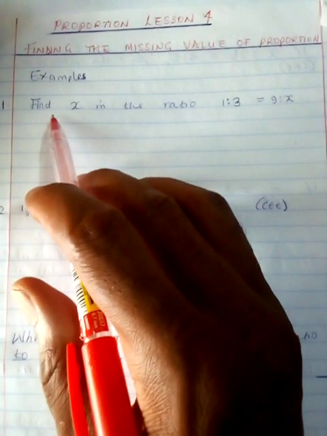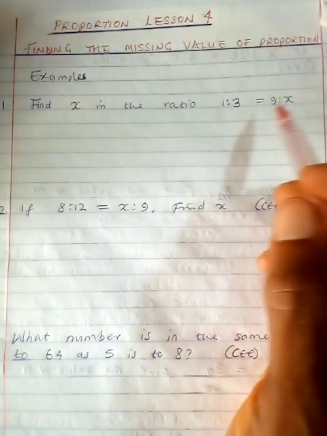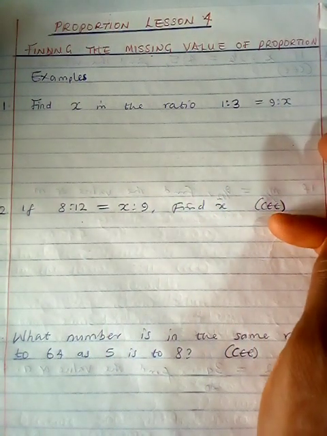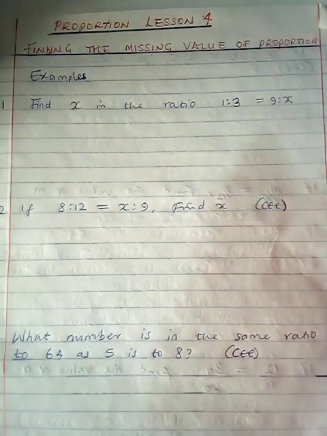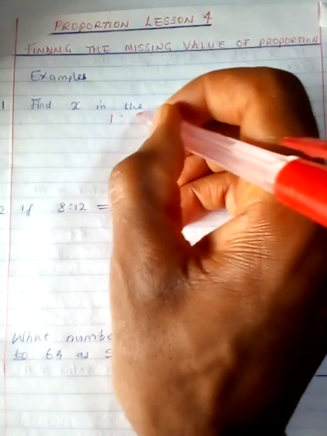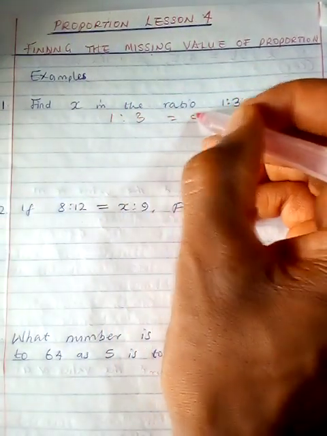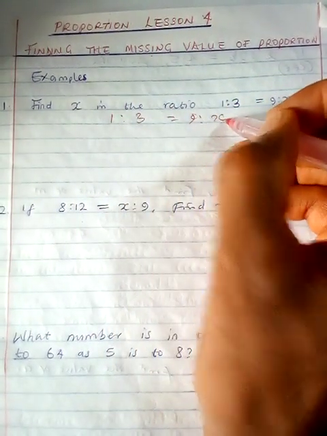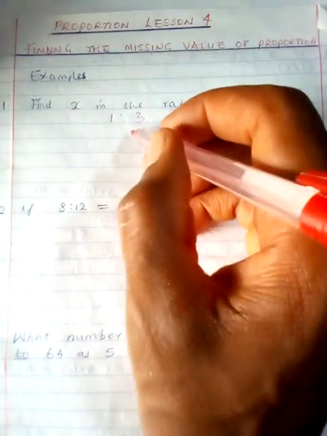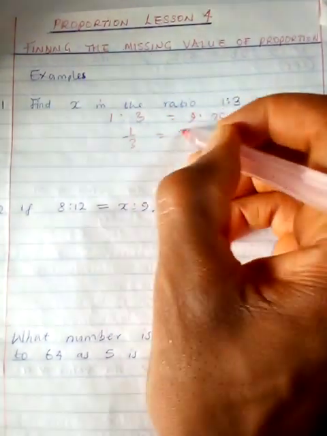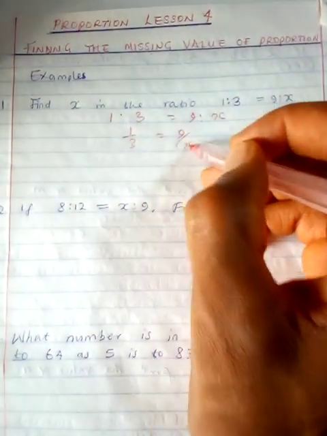Number 1 says find x in the ratio 1:3 equals 9:x. So we have 1:3 equals 9:x. We can express this as a fraction. That's going to be 1/3 equals 9 over x. So we are finding our x. What do you do now?